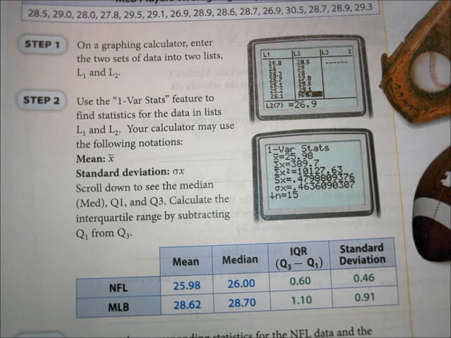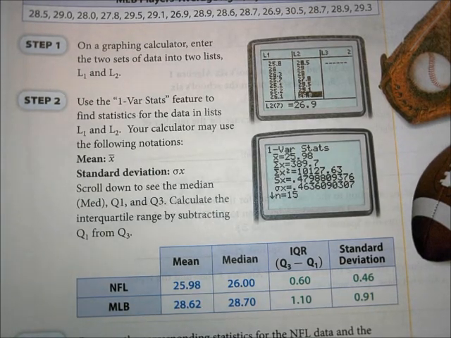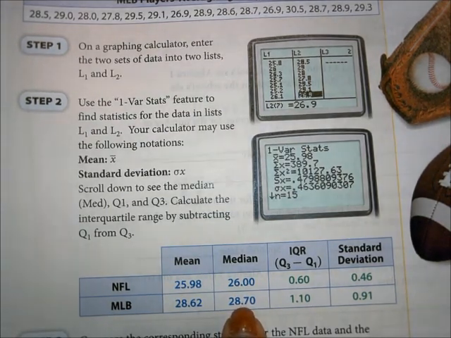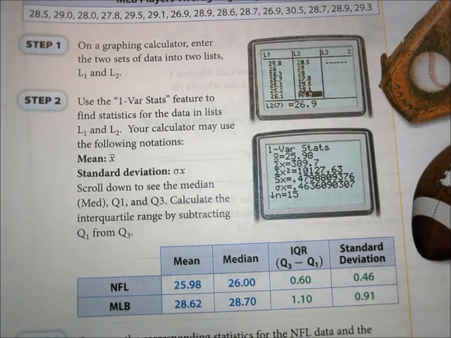Does that sound right to you? It does for me, because I know that baseball players tend to have longer careers. They play till they're older because I think it's less abusive on your body. So it does make sense to me that the mean age is a little bit higher. Okay? The median age for baseball is also a little higher, which also makes sense to me that the middle age would be a little bit higher, knowing that baseball players tend to play until they're older.